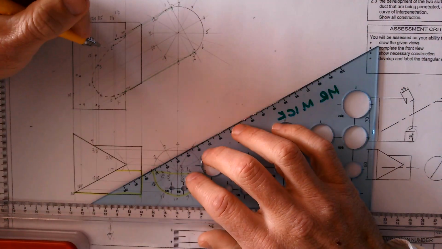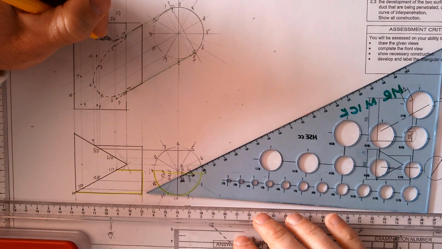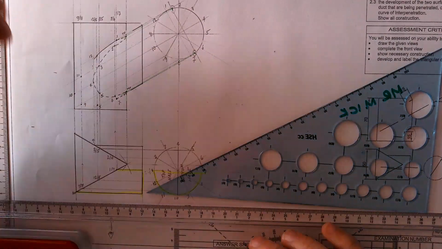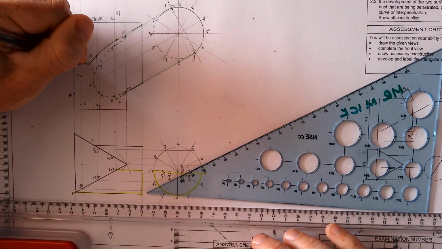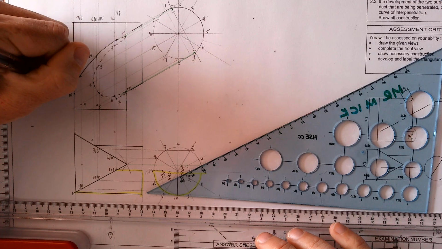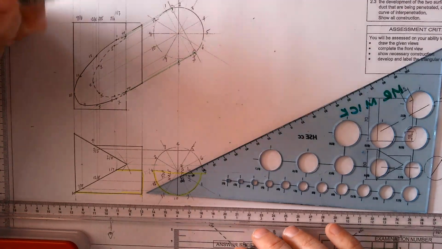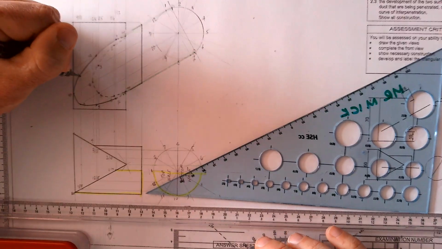Now, so from all those points, we're going to have the seen curve. Oh, it's very abrasive. I'm probably pressing a little bit too hard. Okay, so that's the seen and not seen.